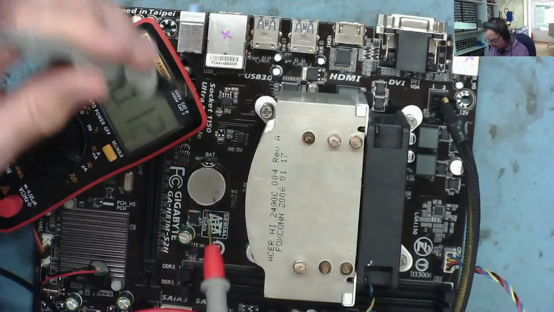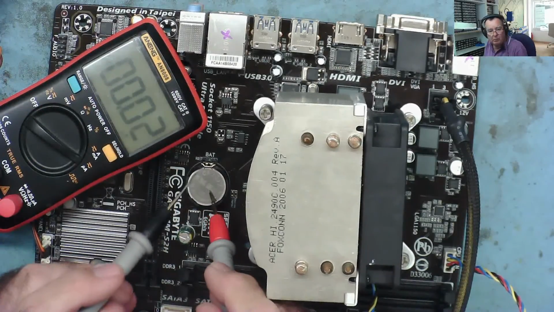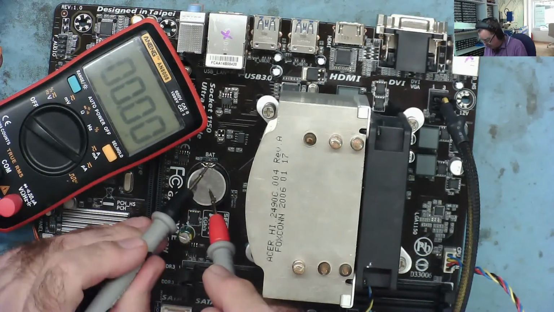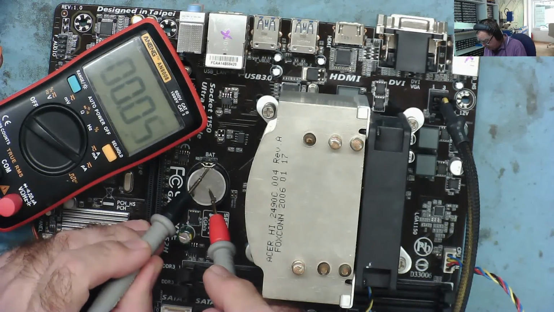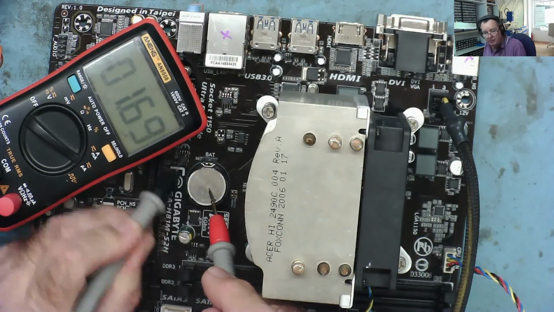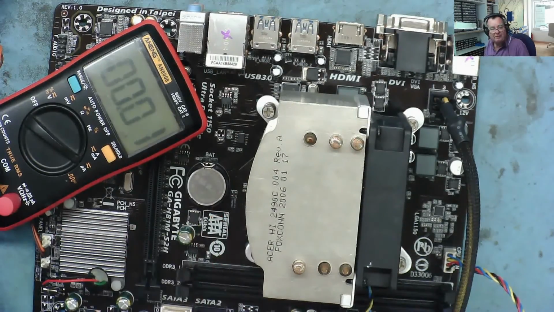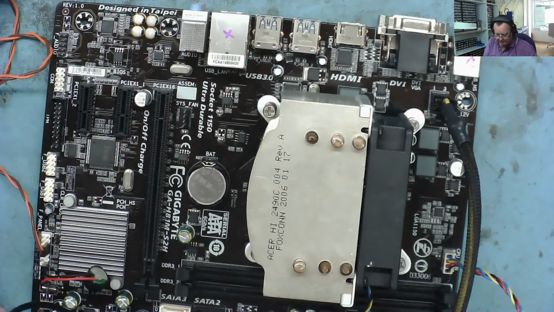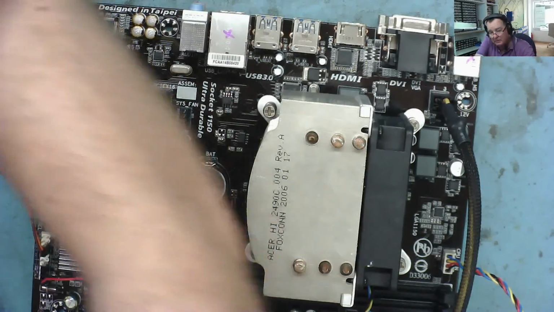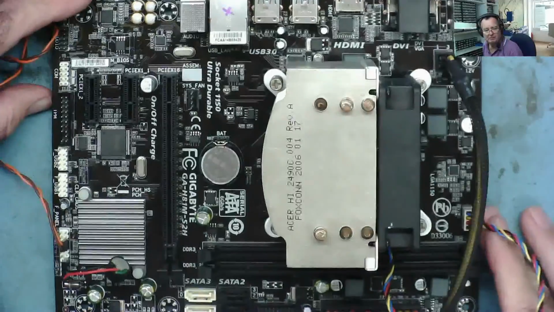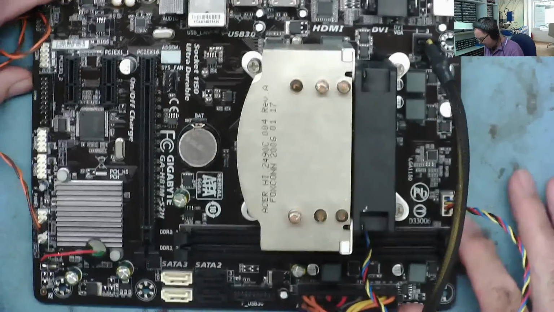Oops, I'm doing it wrong. One on the battery, set to microamps range, and then we push the little clip back. And we're reading 1.69 microamps, which is perfectly fine. So that didn't tell us anything, but anyway, it's good because it told us the real-time clock's almost certainly running.